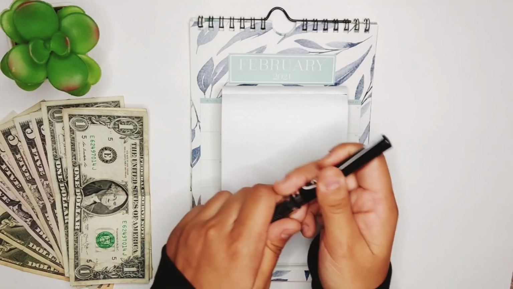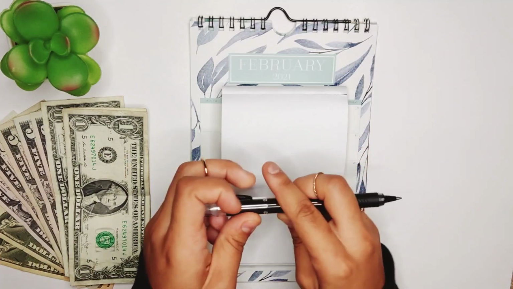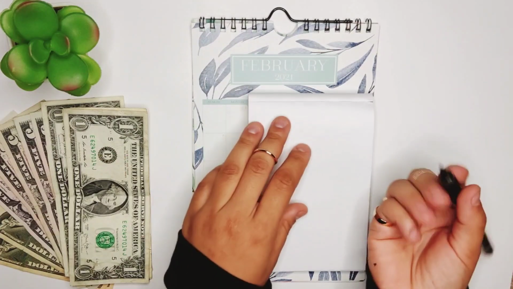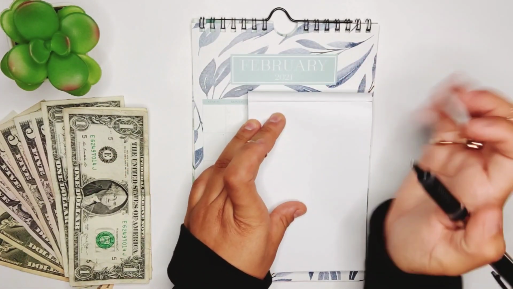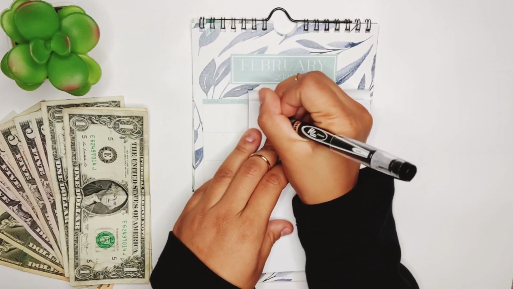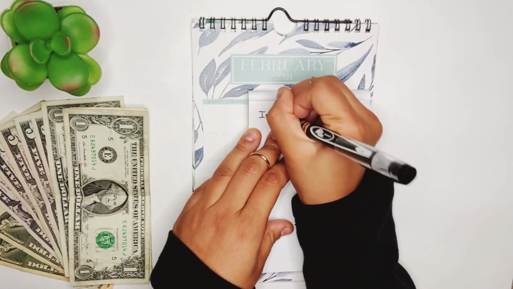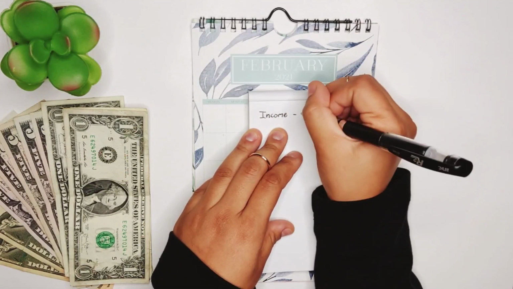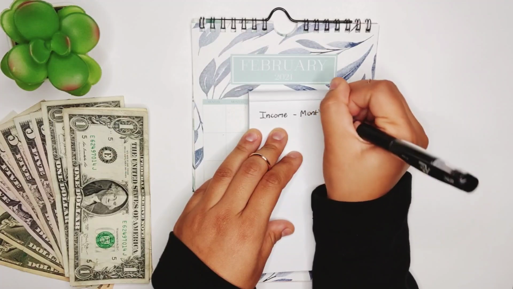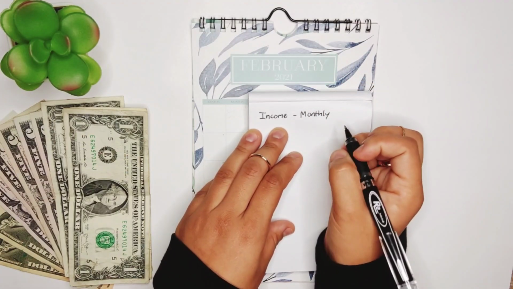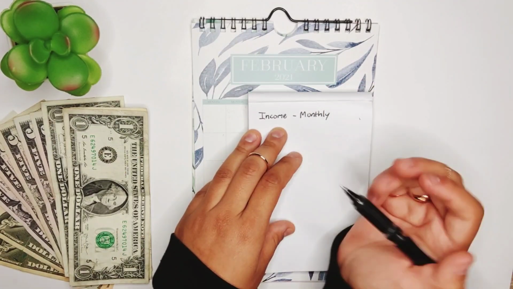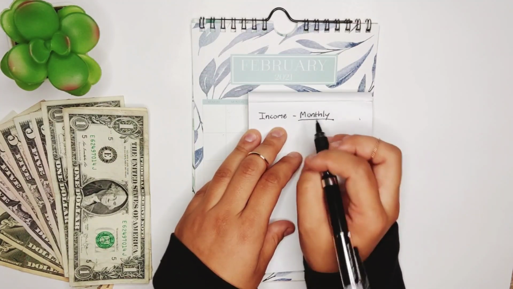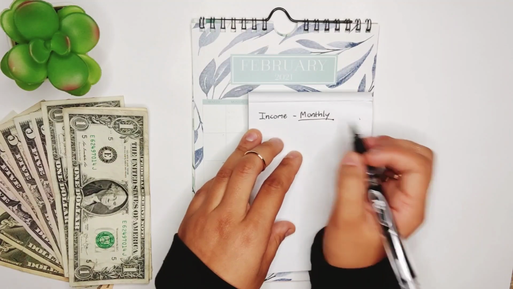Alrighty, so starting off with some terminology, if we want to get all fancy, but some basic things that you want to know is what your income is. And this is going to be your monthly income. Even if you get paid weekly or bi-weekly, it is always good to know what it comes out to monthly or what on average it comes out to.